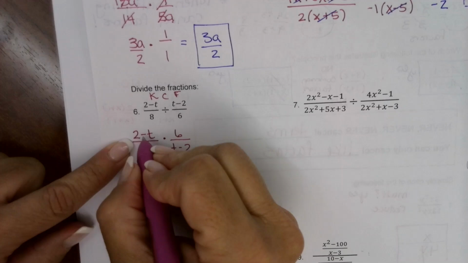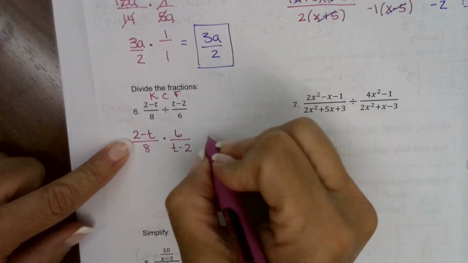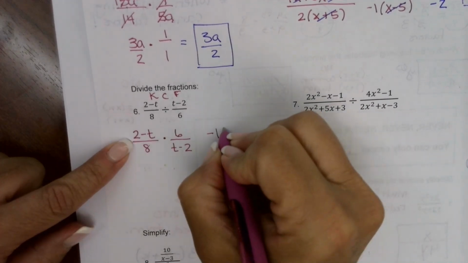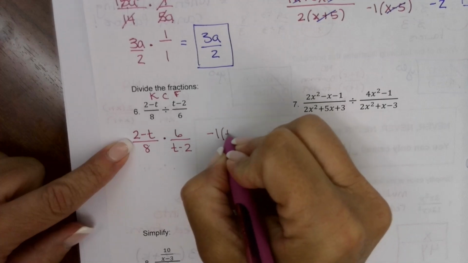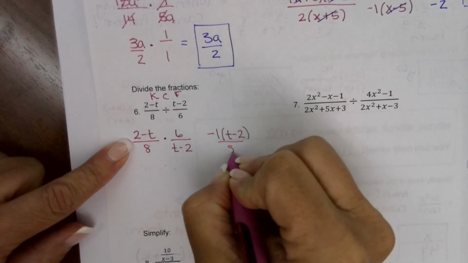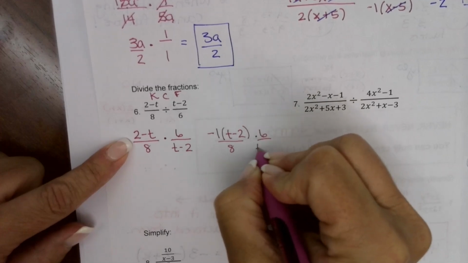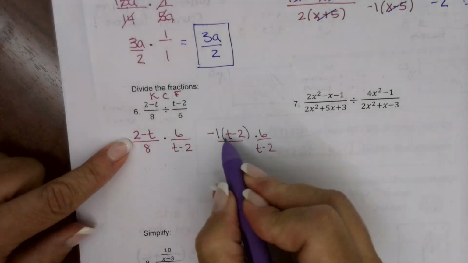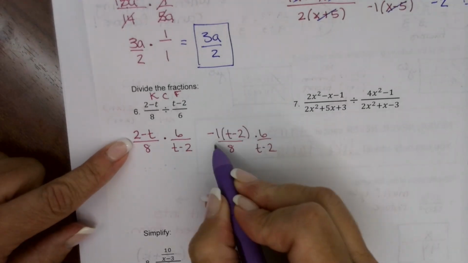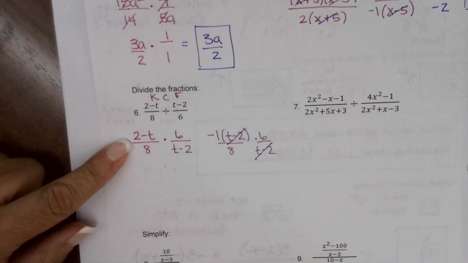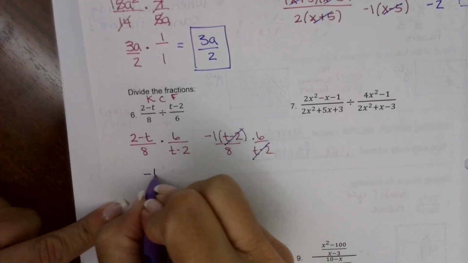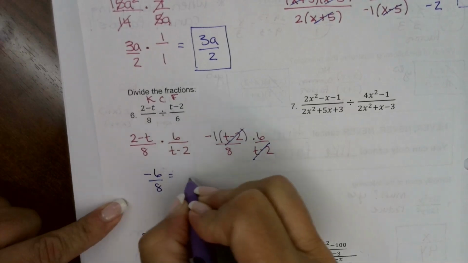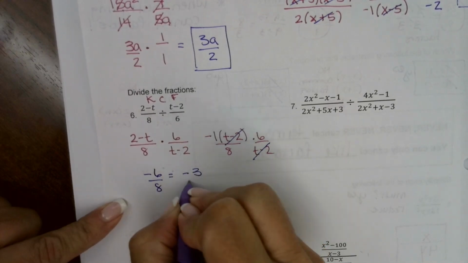So I'm going to factor out a negative on the top up here. If I factor out a negative 1, this is going to give me t minus 2 over 8 times 6 over t minus 2. Now because everything's multiplied and this is in factored form, I can cancel these t minus 2's, and I'm left with negative 6 over 8, which reduces to negative 3 over 4.